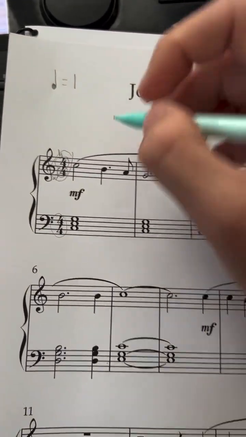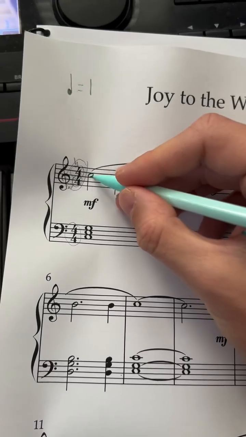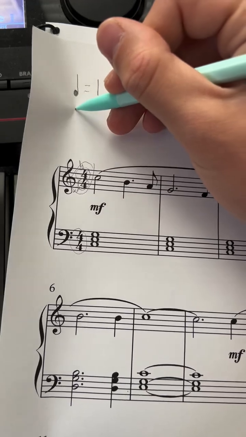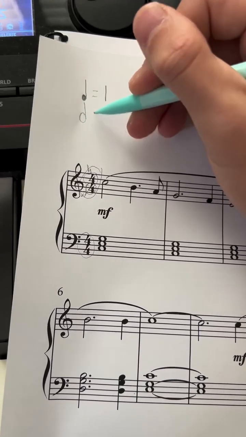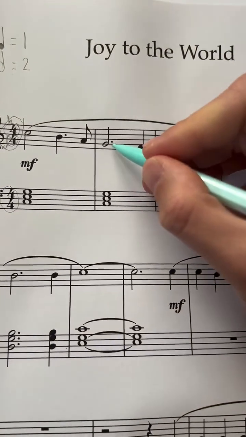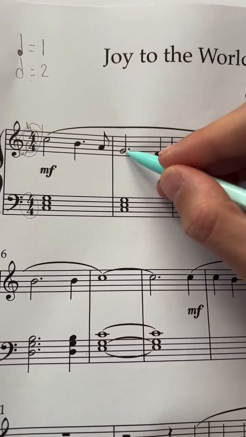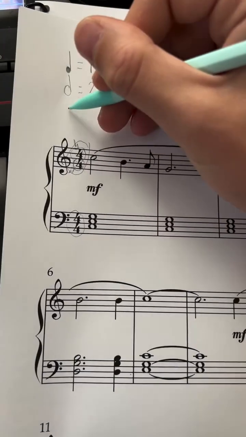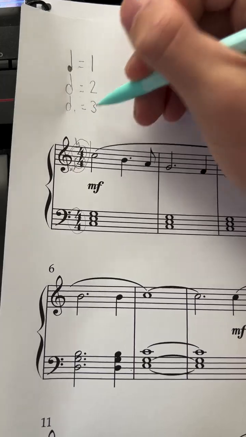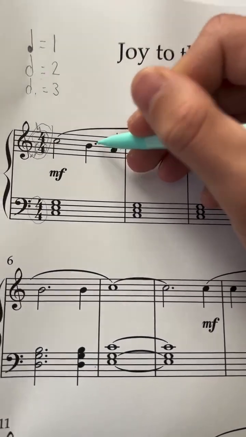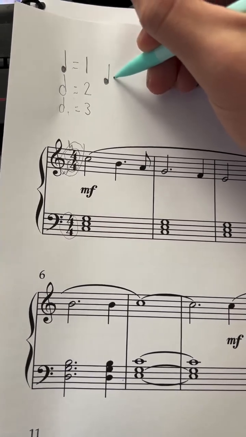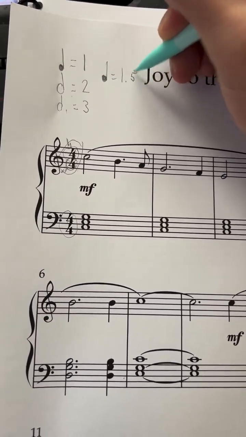Now, the other values we have to know are half notes, which are the non-colored in circles. Once again, the stem could be on the left side coming down or right side coming up. They are going to equal 2 beats. These are called half notes. When we have a dot on the right side of a half note, this is telling you they will equal 3 beats. Or if there's a dot next to your quarter note, I'm just going to put it right here, a dotted quarter note will equal 1.5 beats.